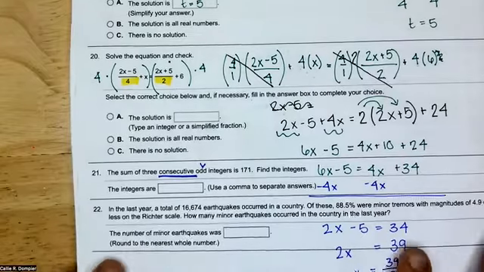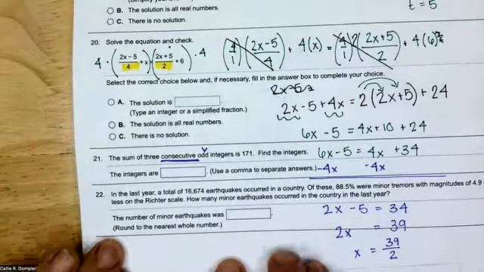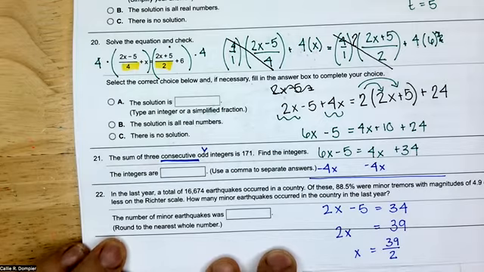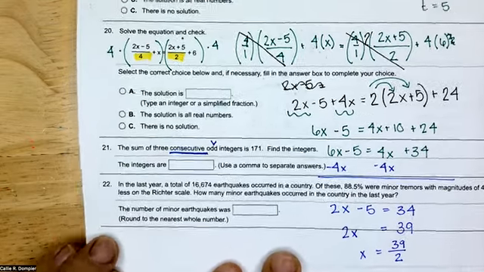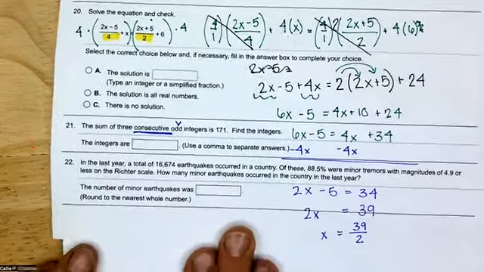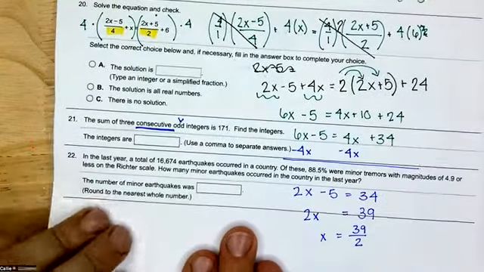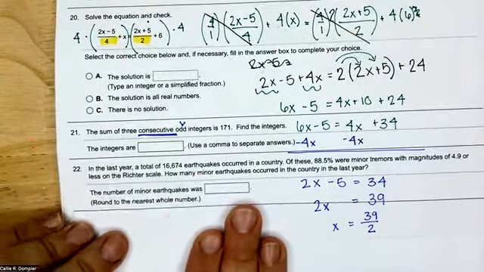All right, number 22. In the last year, a total of 16,674 earthquakes occurred in a country. Of these, 88.5% were minor tremors with magnitudes of 4.9 or less on the Richter scale.